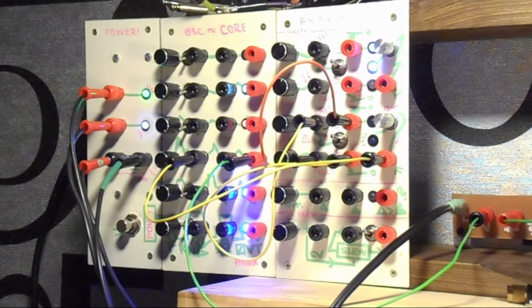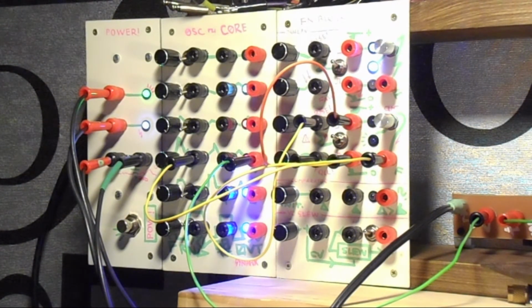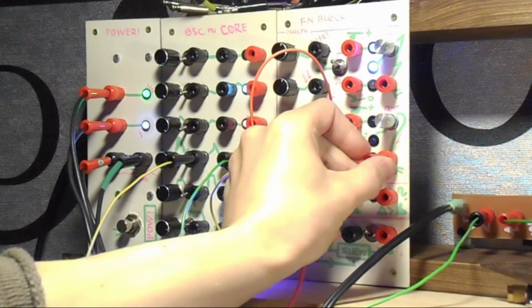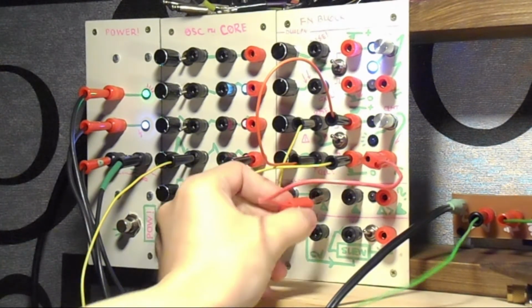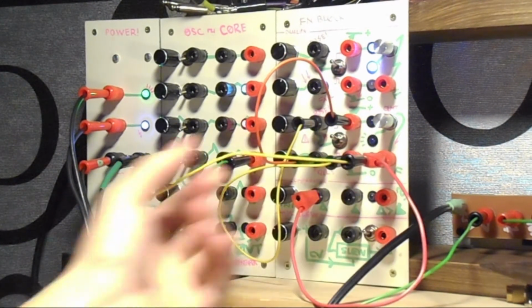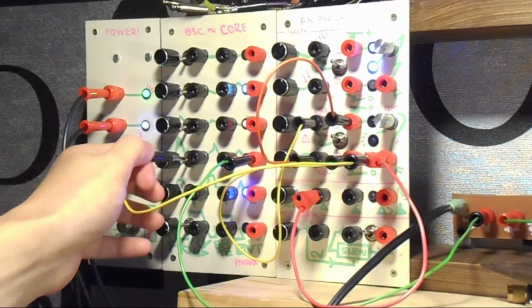Yeah, the second thing we have here is a comparator, so we can take the output of our function and provide it into the comparator, and then put it back into the pitch CV input of our oscillator.